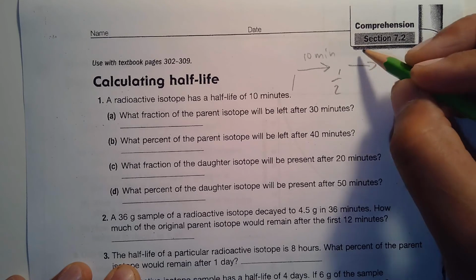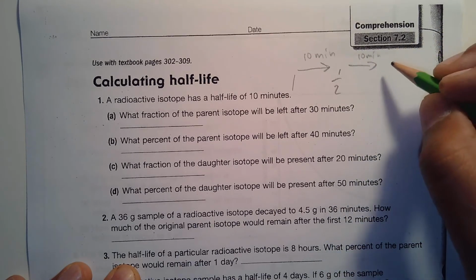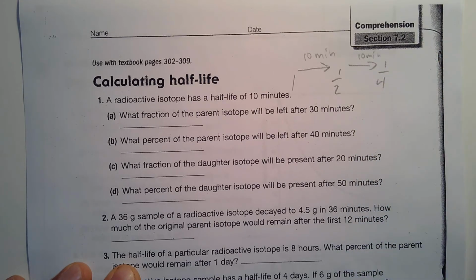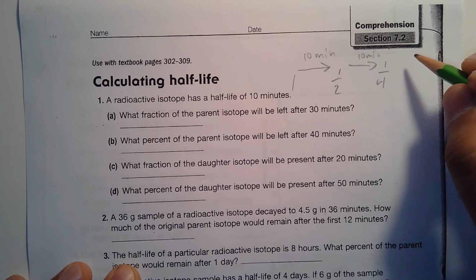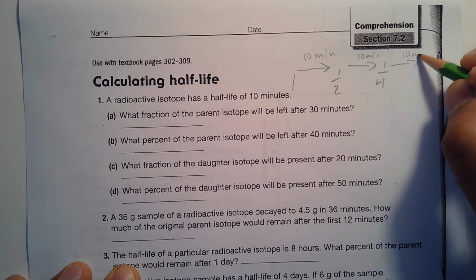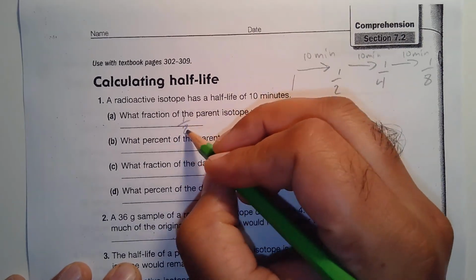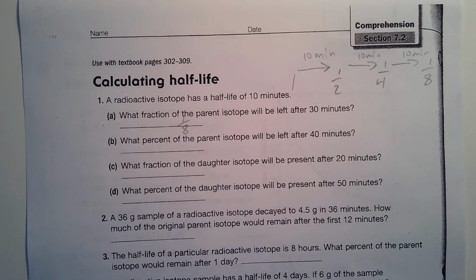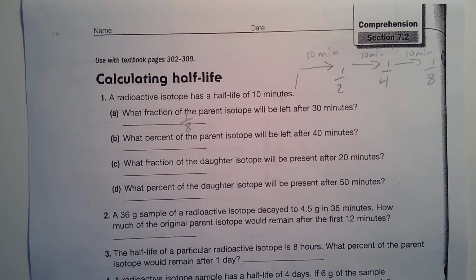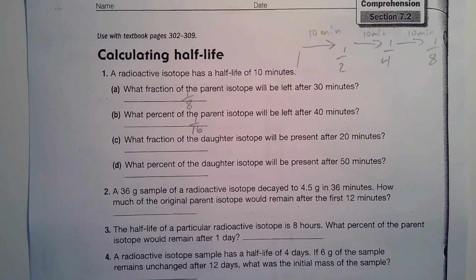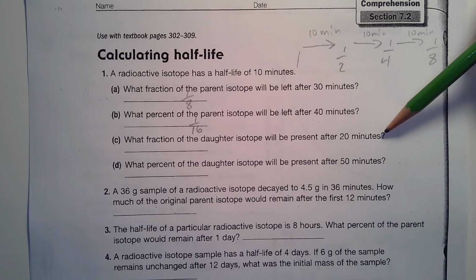After the second 10 minutes, instead of 1/2, which is 50%, you've got 1/4, which is 25%. And then after an additional 10 minutes, you have 1 over 8. So the fraction of the parent isotope that's left is 1 over 8. After 40 minutes, an additional 10 minutes, you're going to have 1 over 16, a 16th.